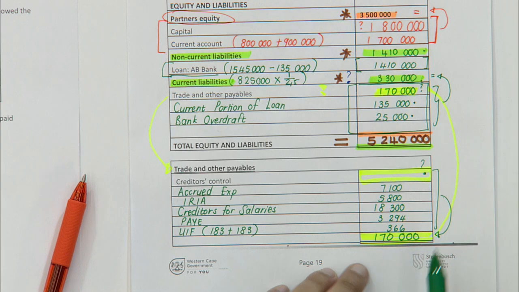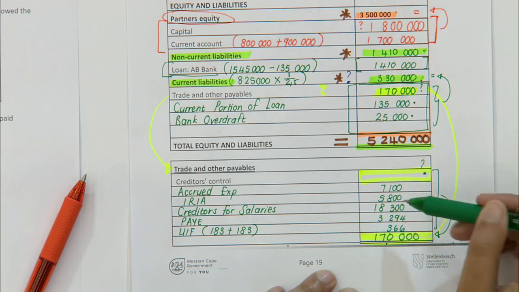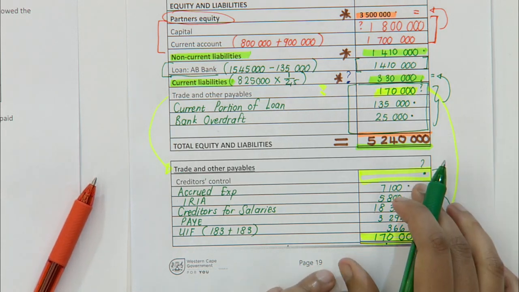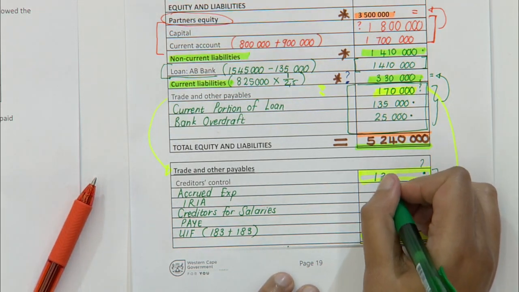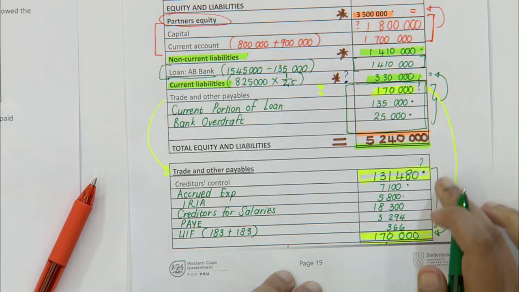Let's just minus. So from 170,000 minus the 366, minus the 3,294, minus the 18,300, minus the 5,800, and minus my 7,100 rand, we will get to an amount of 131,480. I hope you agree with that.